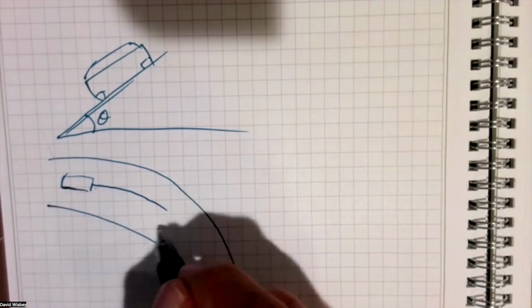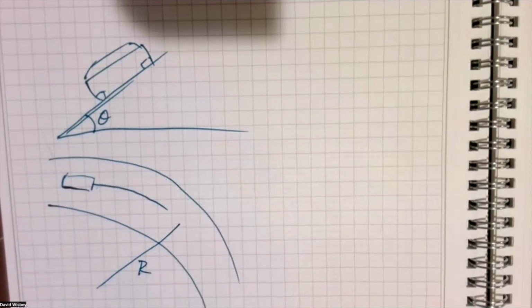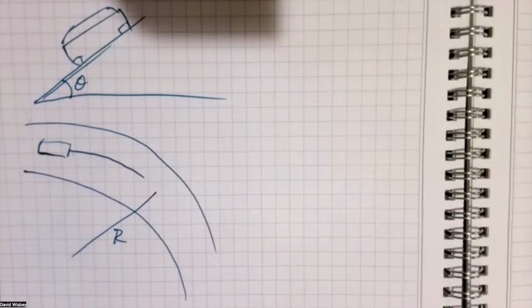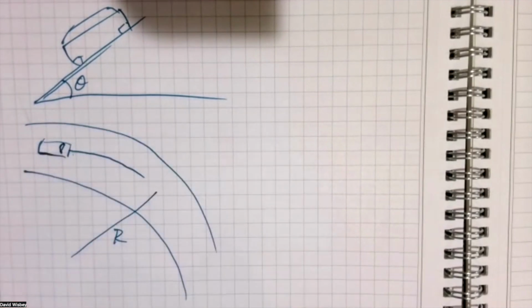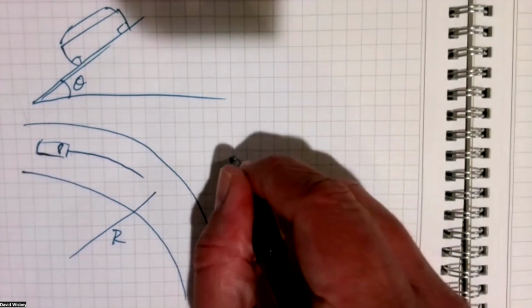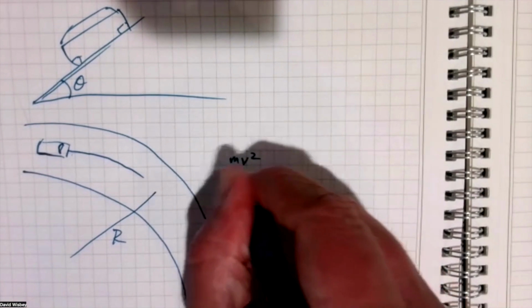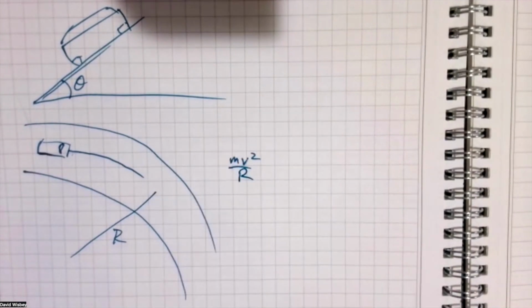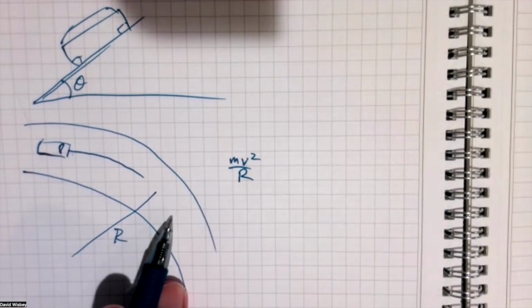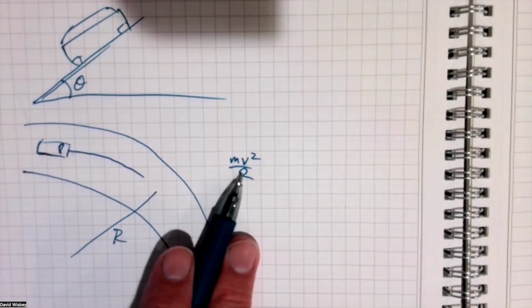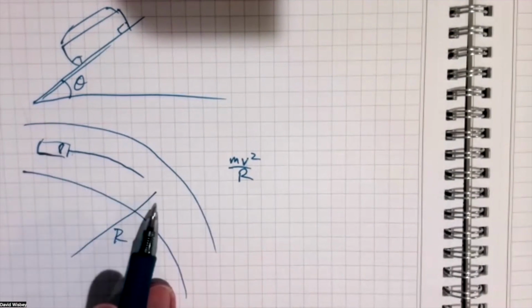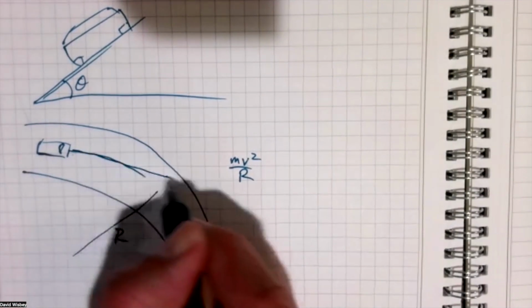Let's say we have some radius of curvature here, R, and we want to know at what point my race car will slide off of the road. As I'm going around here, there's going to be centripetal acceleration, so the race car is going to experience mv squared over r. Now, if there's no bank in the road whatsoever, then there's got to be a force that's keeping me on the road. Otherwise, my car would just slide right off the road.